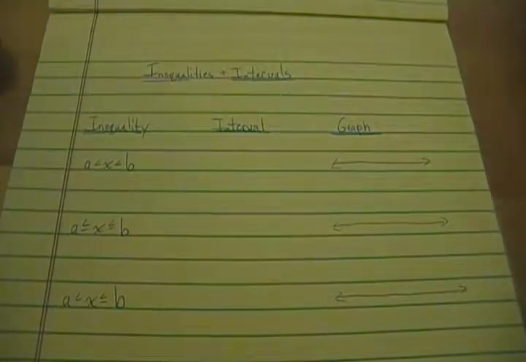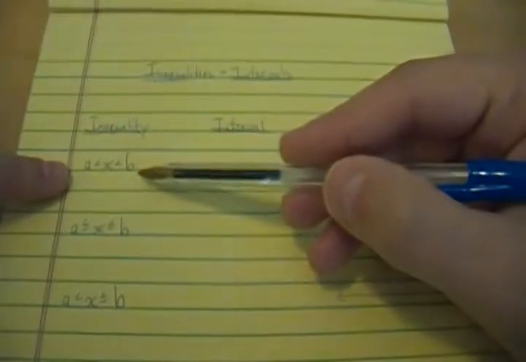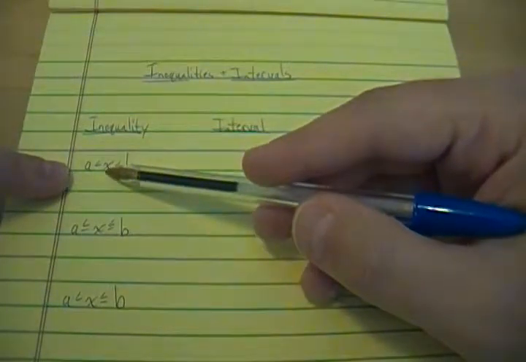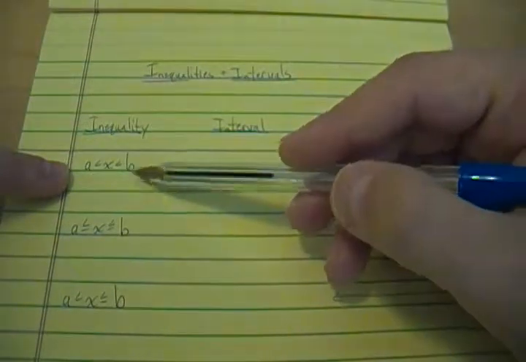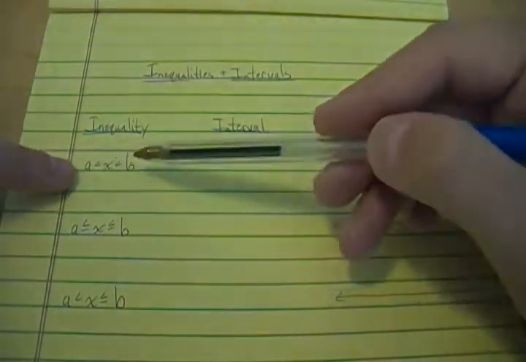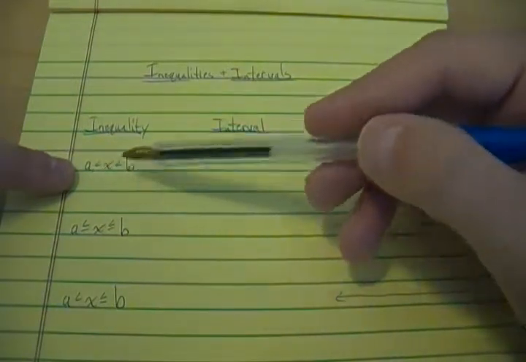All right, so for our first inequality, a is less than x is less than b. So x here, our variable, can be any number between these two endpoints a and b. The less than symbols mean that those endpoints, the a and the b, whatever numbers those happen to be, are not included in our interval. They're not included in our set of numbers.